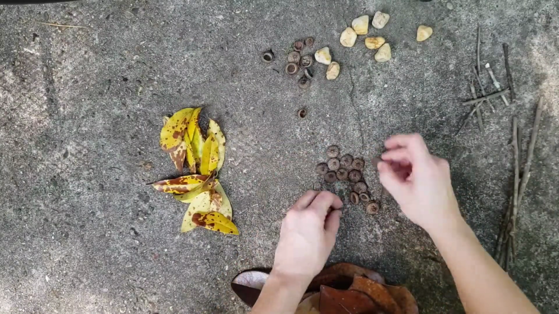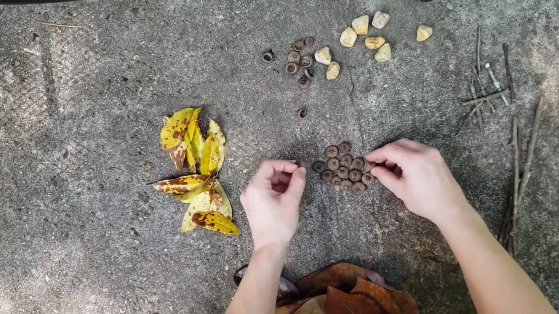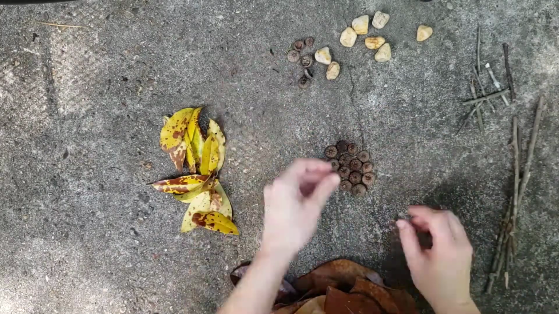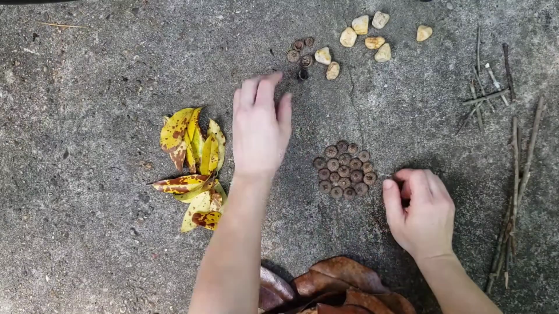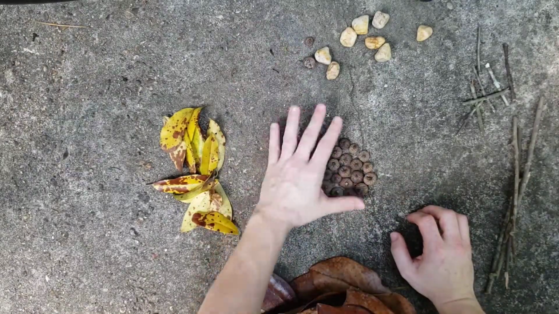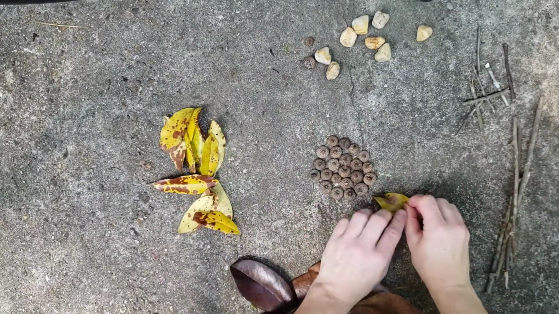I collected some things from around my yard to make outdoor art with radial symmetry. I looked for things that I had several of, things like rocks that were a similar size and color, acorn tops, leaves, and sticks that I broke into pieces to make them about the same length.